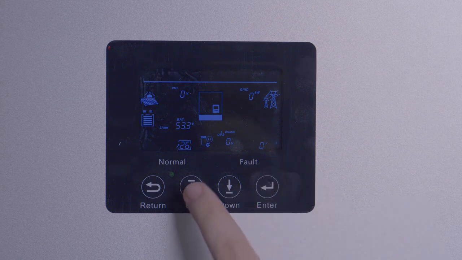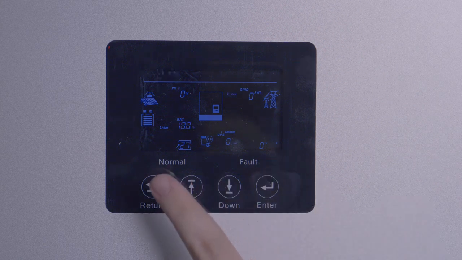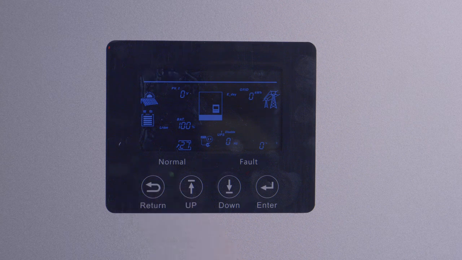Setting 27 is PV isolation protection. It's disabled by default, as most systems will use MLPEs on the array for code compliance.